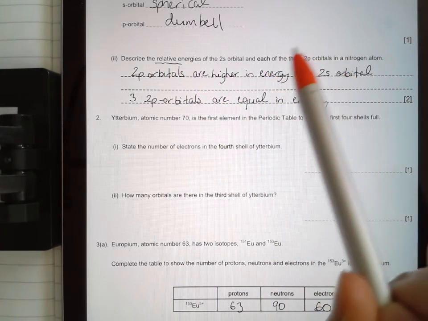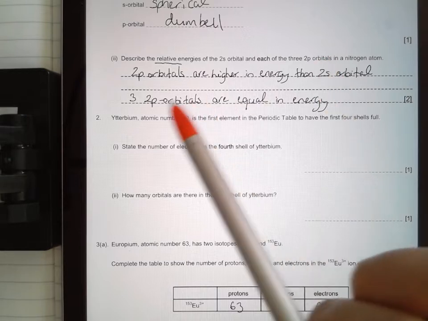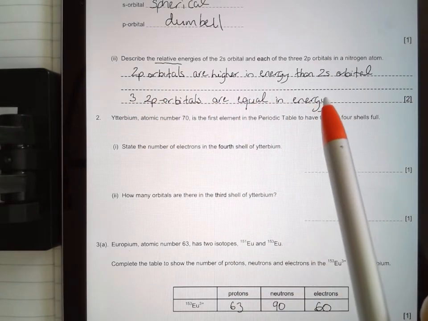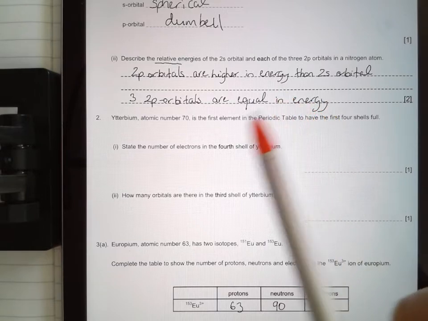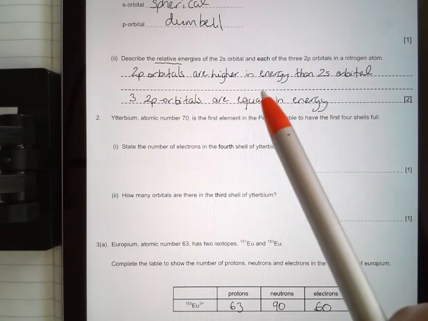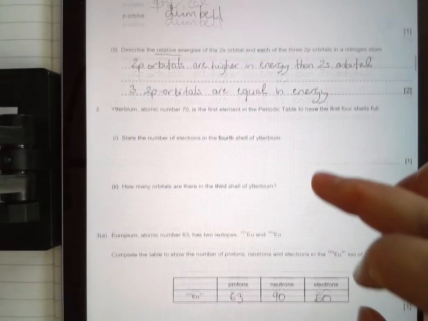Then they want you to talk about the three 2p's in relation to each other. You're going to say that the three 2p orbitals are all equal in energy, and that's going to get you your second mark. On the mark scheme, it said that students wasted time talking about the number of electrons. Okay, that's not what's asked for here. You're just talking about energy.